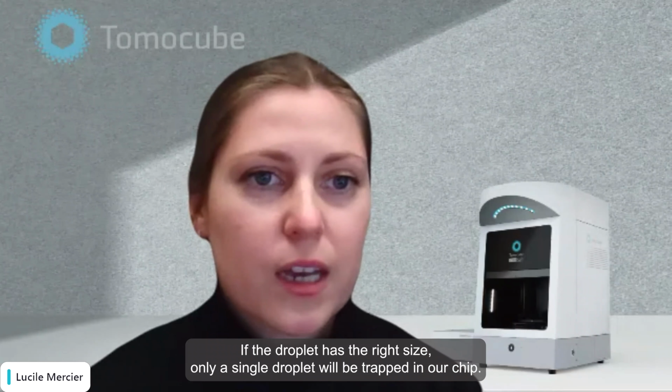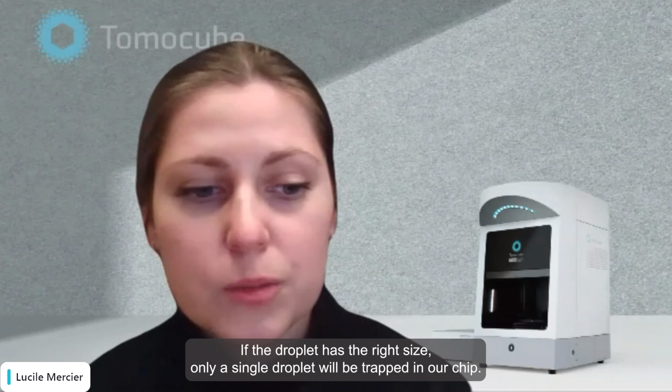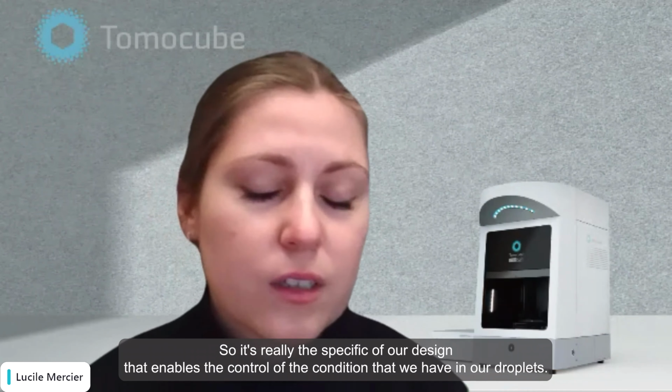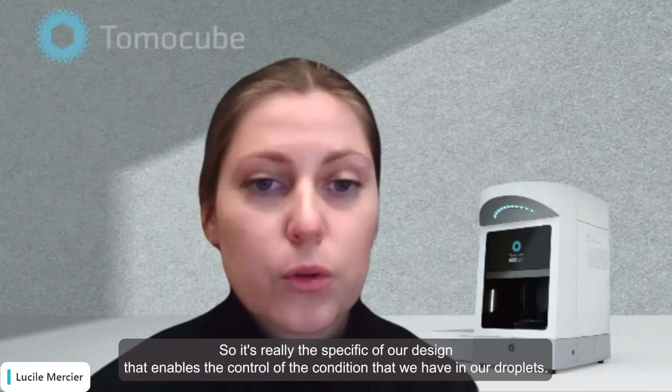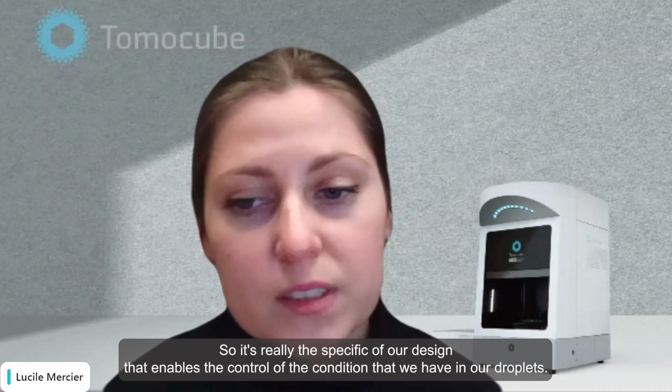If the droplet has the right size, only a single droplet will be trapped in our chip. So it's really the specificity of our design, and that really enables the control of the conditions that we have in our droplets.